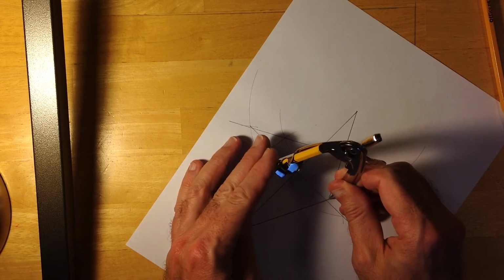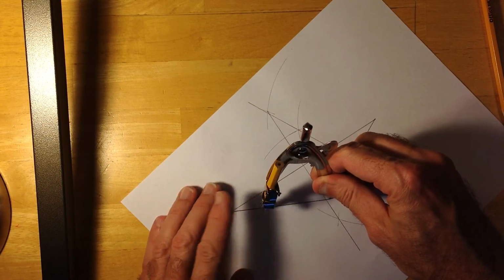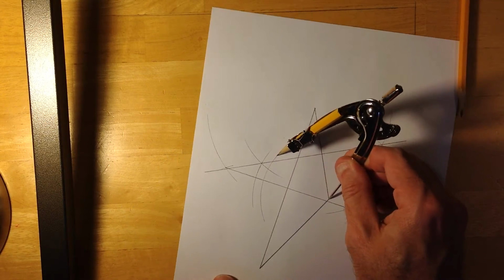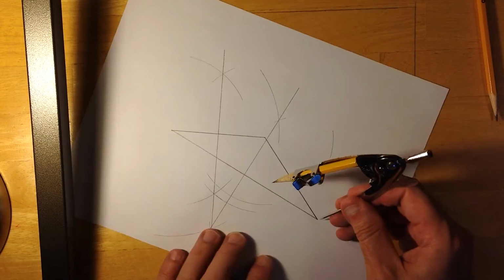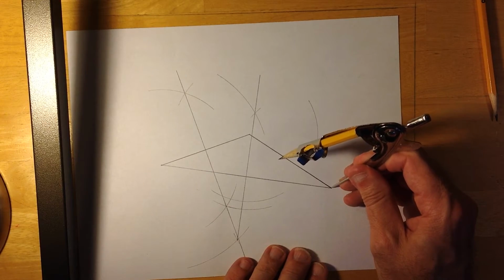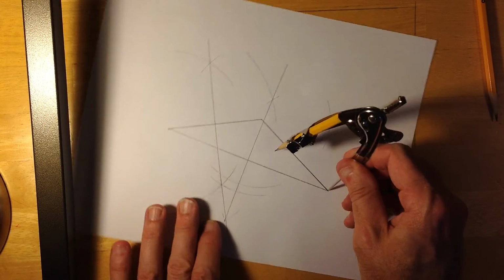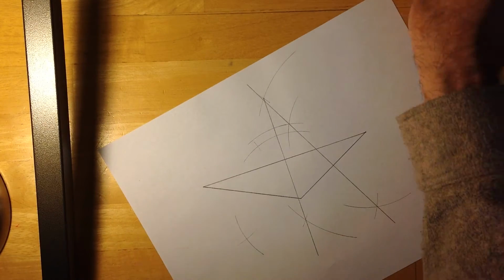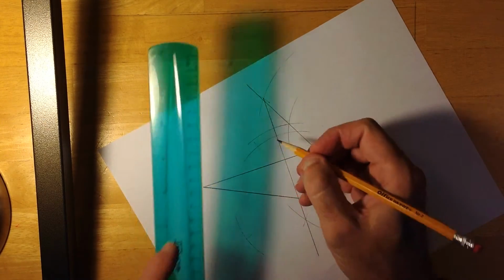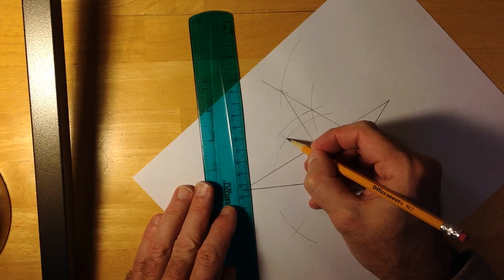Let me make my angle a little different here. Close it down a little bit so it doesn't run into that one. Here and here. Perpendicular bisector here. Okay. So all three of them should meet right there. Let's see what happens.